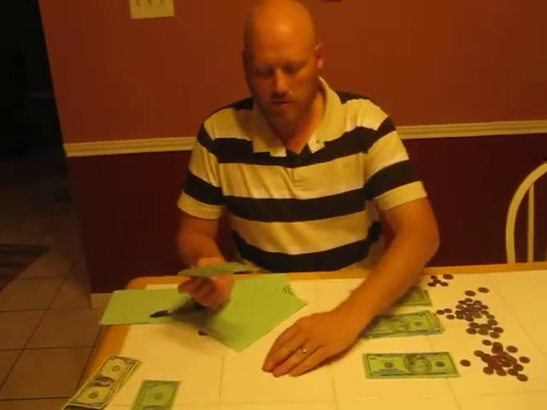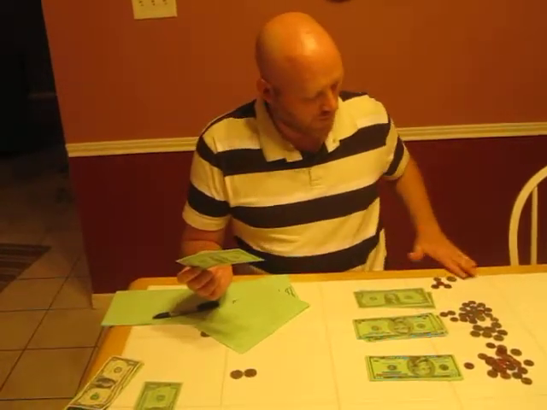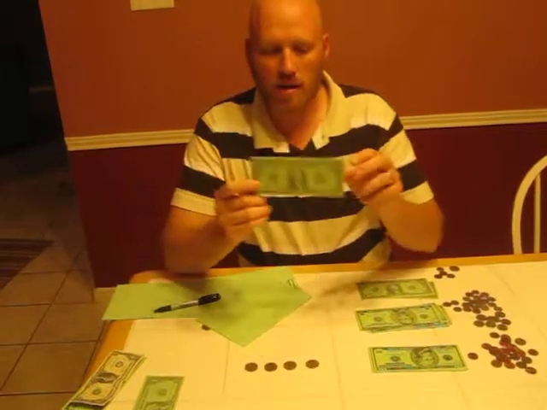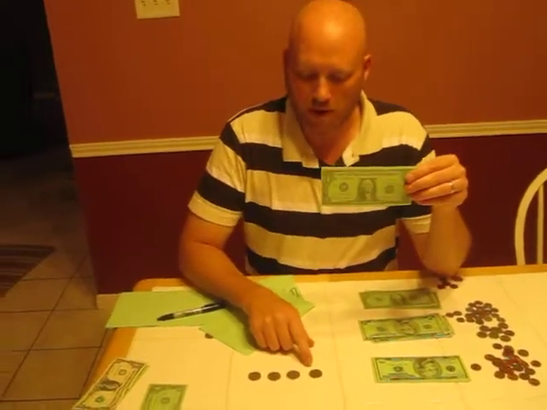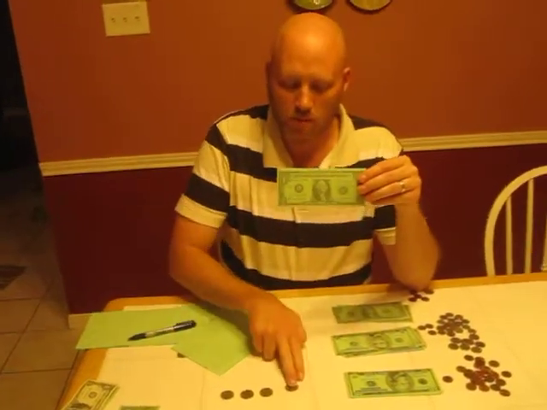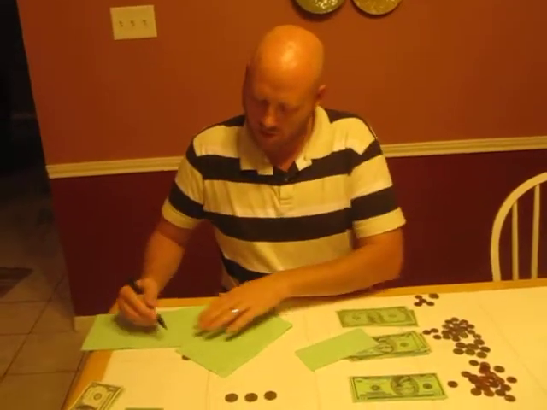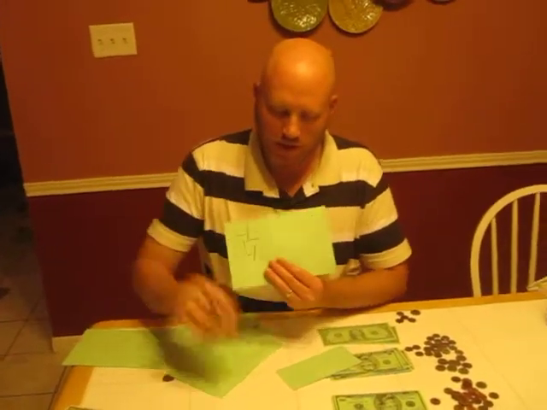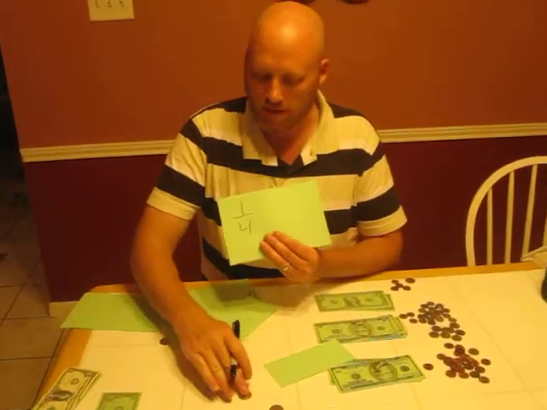All right. So here's where the fractions come into play. So if we got 4 quarters equal $1, what is 1/4 of that? 25 cents. So there's our fraction. 1/4 is 25 cents.